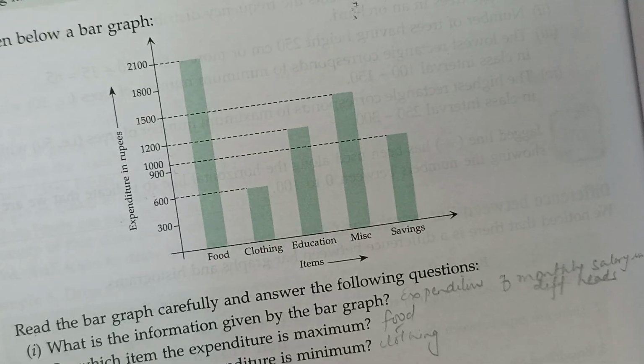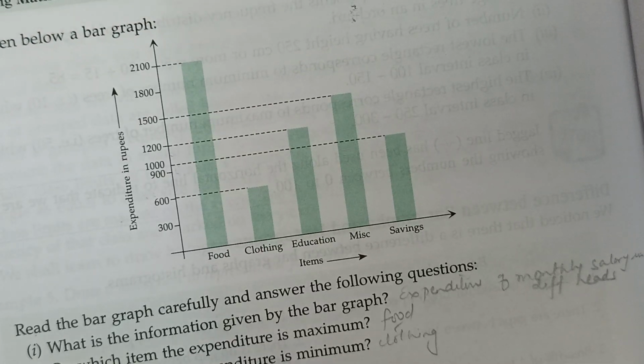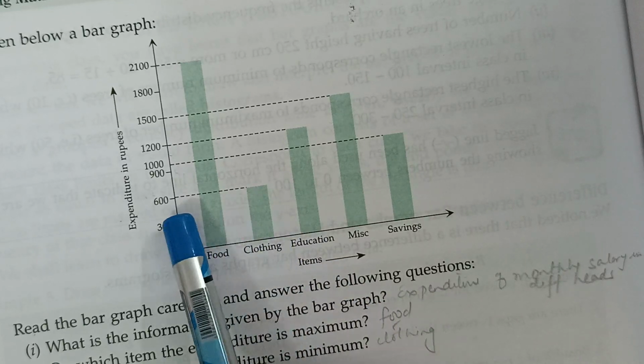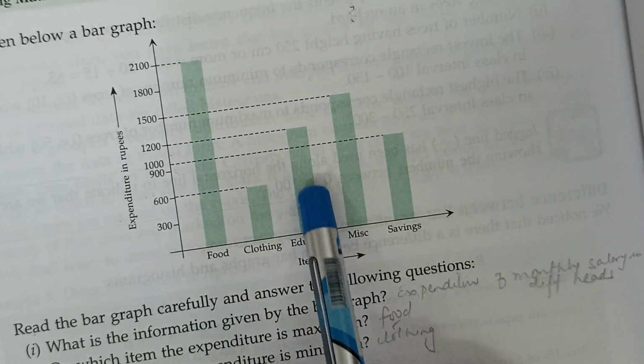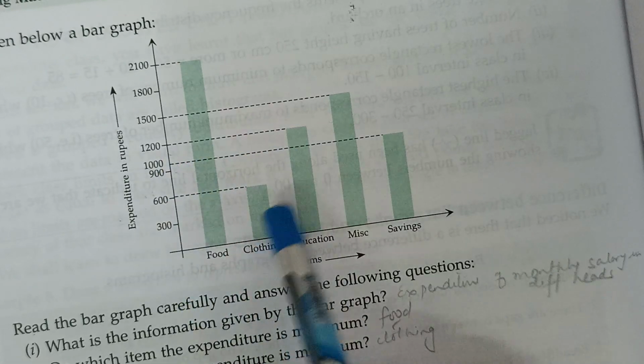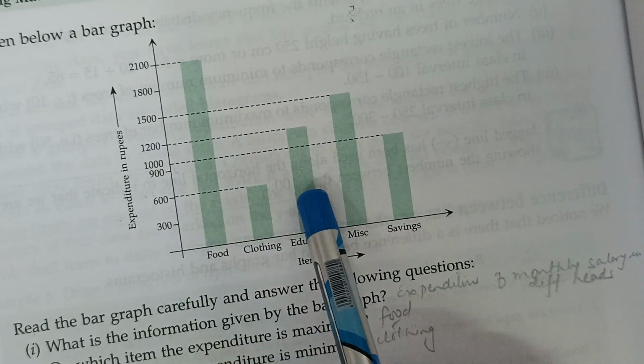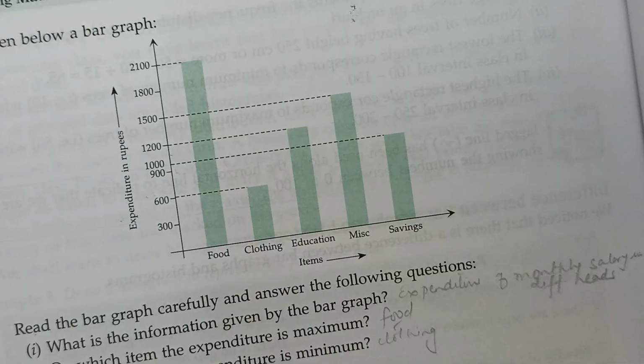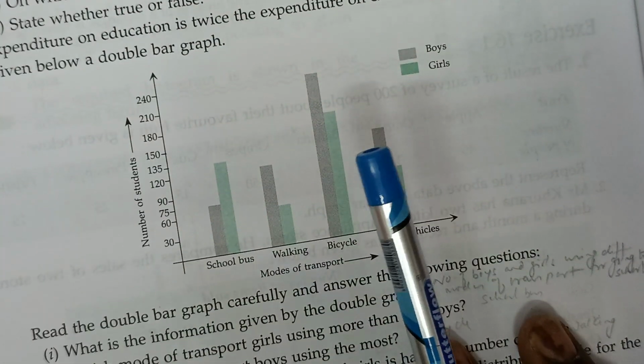State whether true or false. Expenditure on education is twice the expenditure on clothing. So what is the expenditure on clothing? 600. What is the expenditure on education? 1200. So it is true that expenditure on education is twice that of clothing. So it is true. Now let us do question number 5.